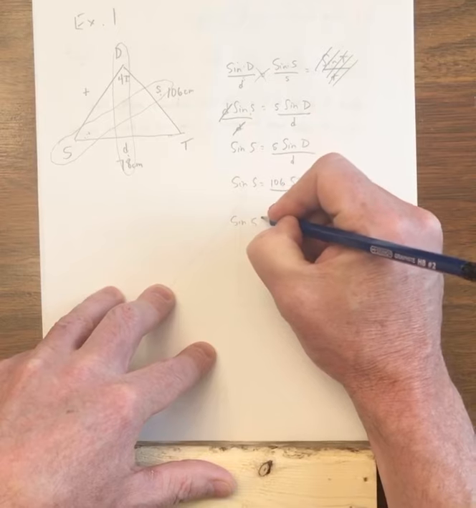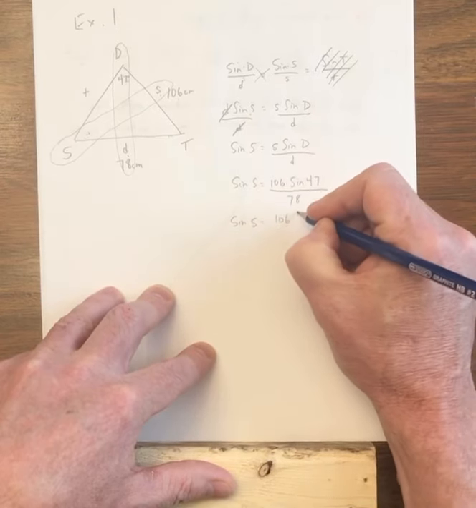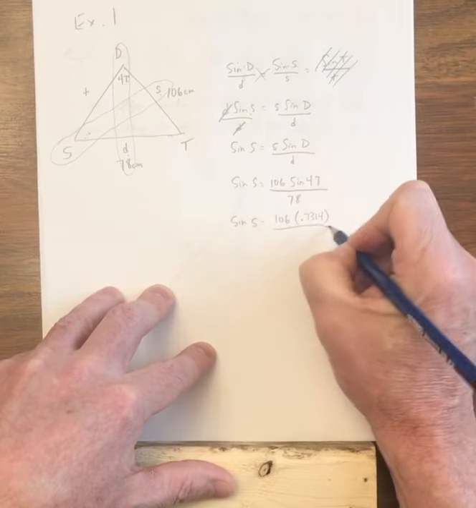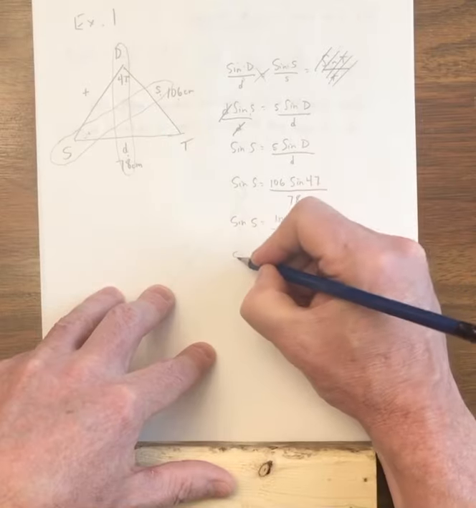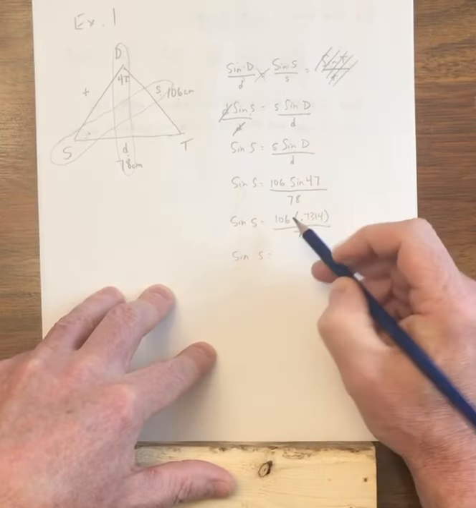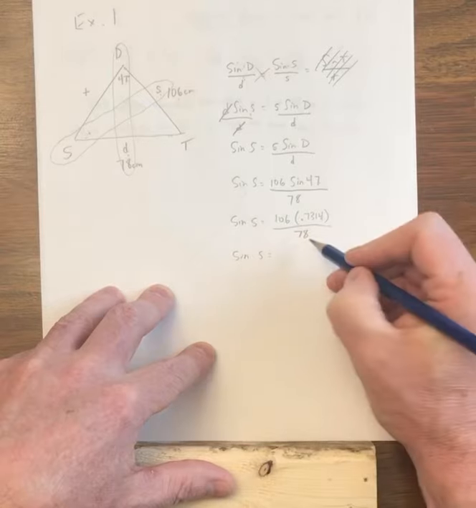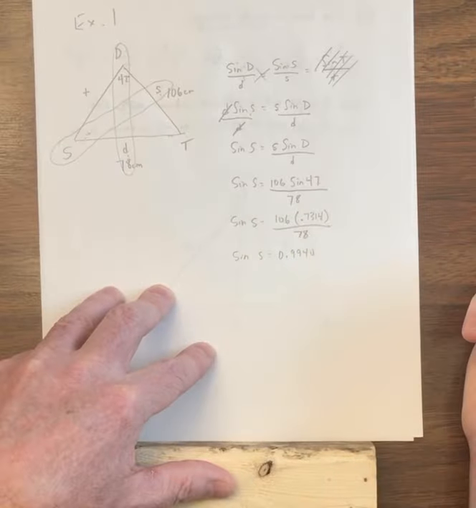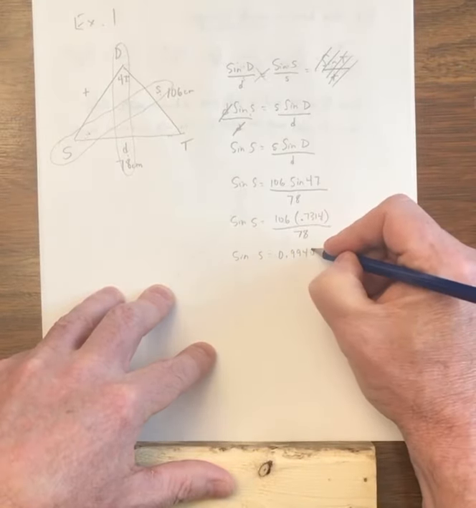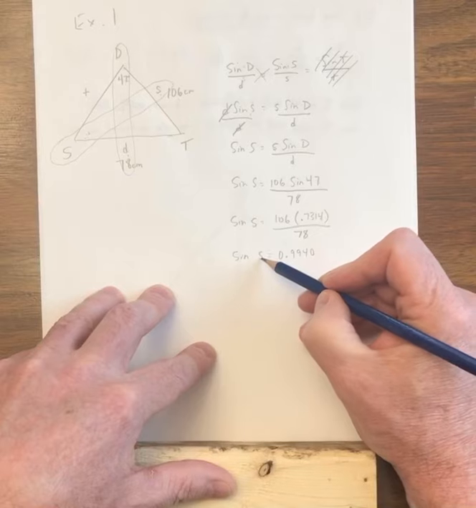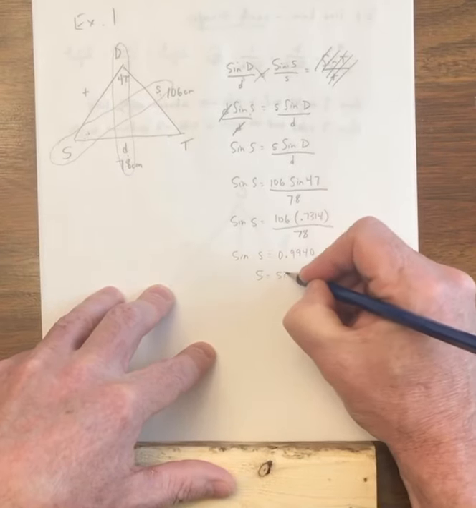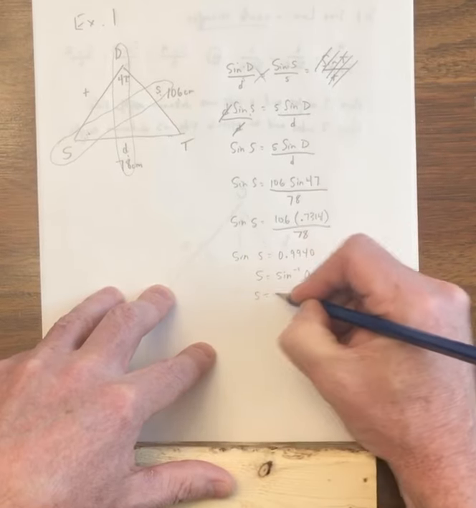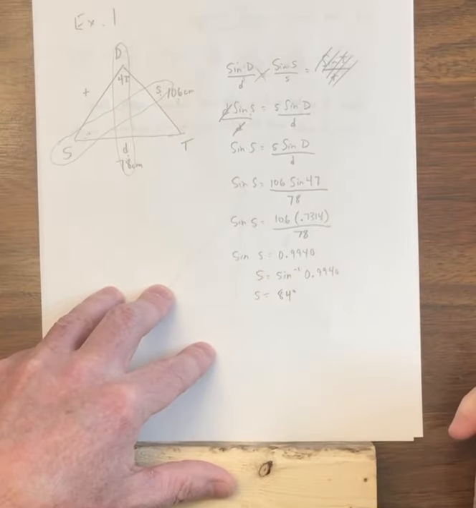Continuing to solve, we get 106 times sine 47 over 78. Sine S, when I do 106 times 0.7314 divided by 78, I get 0.9940. And if you remember back to a strategy we used in the last unit, to solve for S, we use the inverse function of sine, and we get, rounded, 84 degrees.